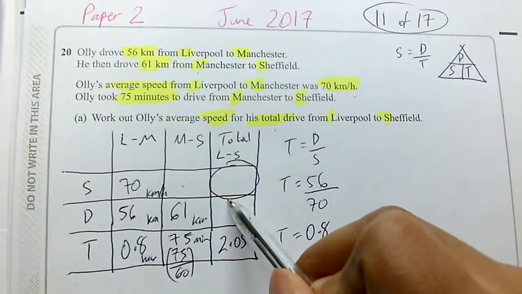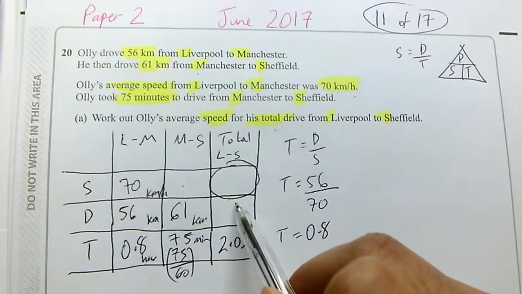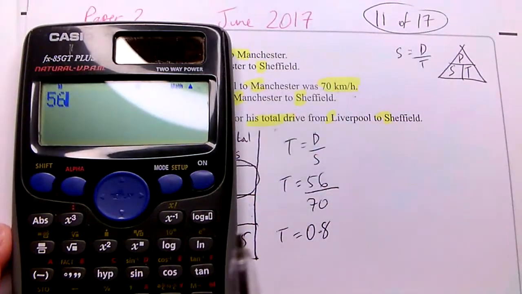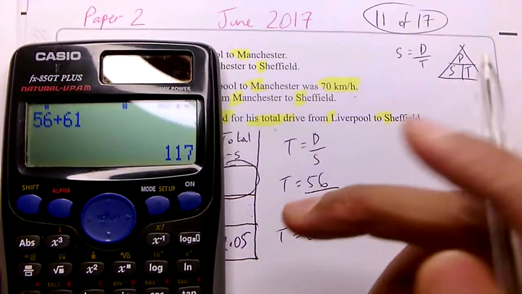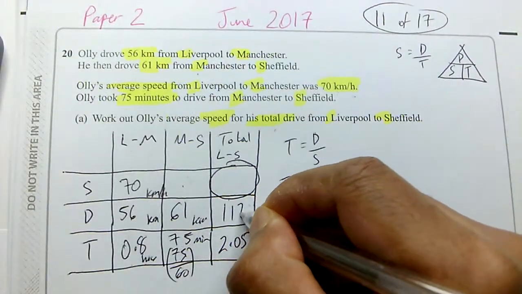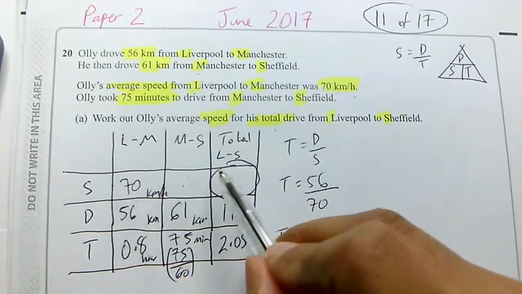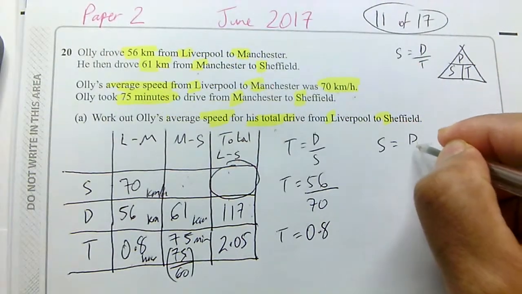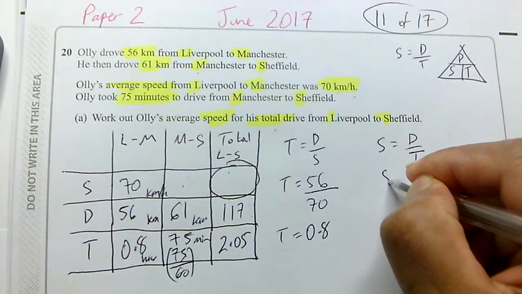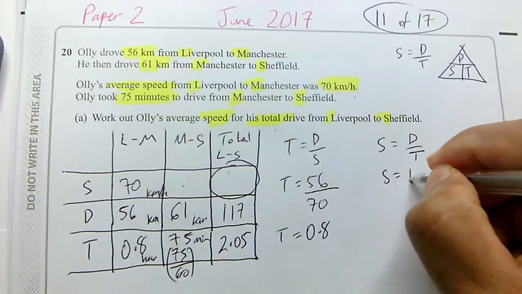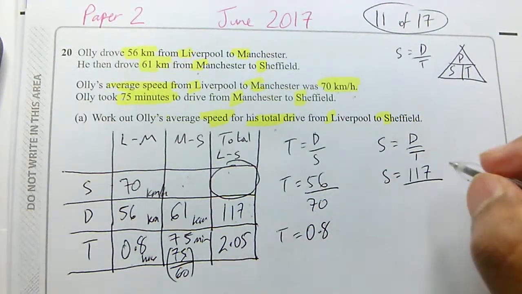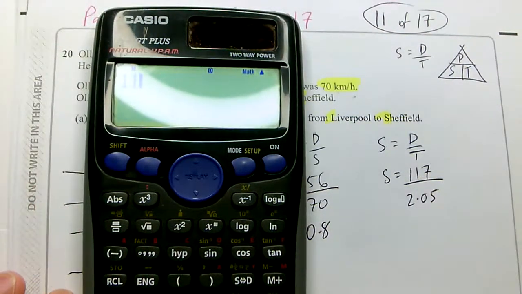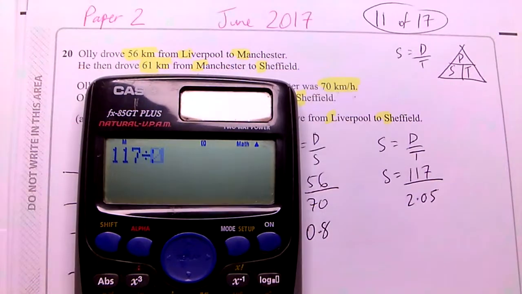Okay, now I need this distance here. So I actually don't need that at all. I just need this. So I can just add these two together. 56 plus 61 gives me 117. And so if I need to work out my speed, cover speed, well, I've got my formula here. Speed equals distance divided by time. My distance is 117 divided by my time is 2.05. It's in terms of hours. Put that into my calculator. 117 divided by 2.05.